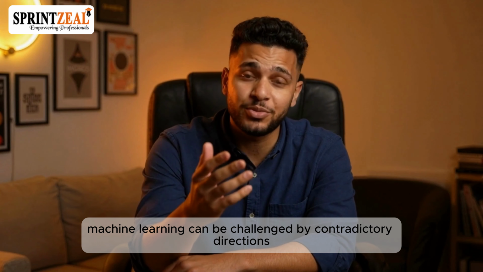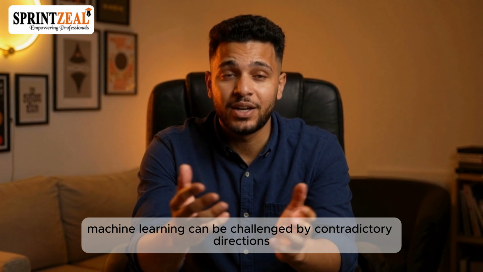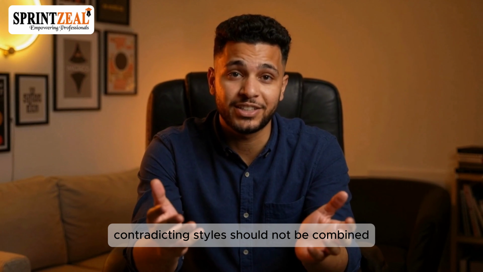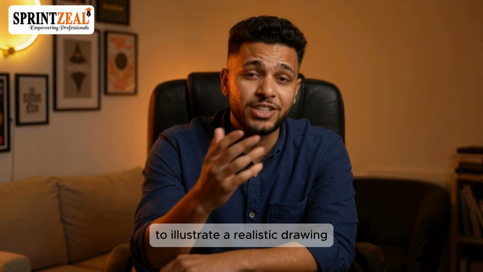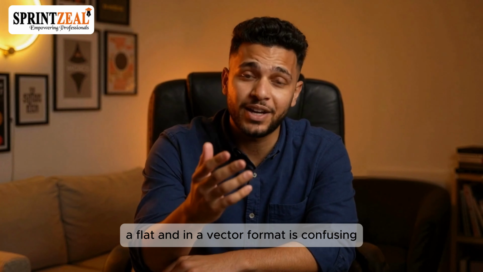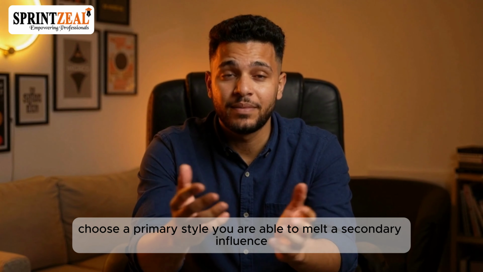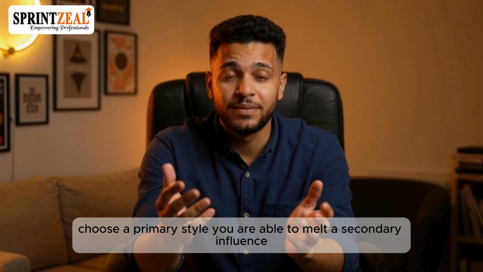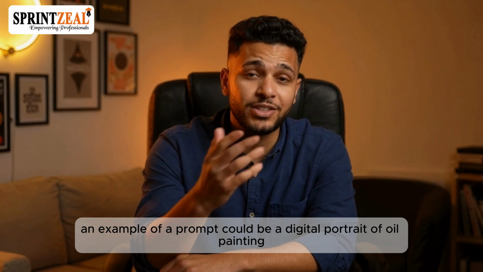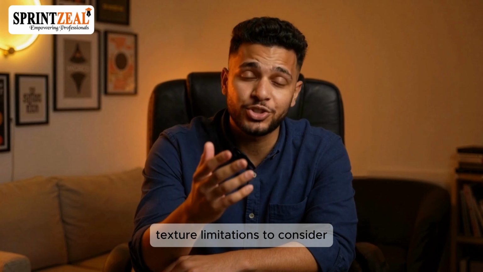Avoid contradictions. Machine learning can be challenged by contradictory directions. Contradicting styles should not be combined. To illustrate, a realistic drawing in a flat vector format is confusing. Choose a primary style. You are able to blend in a secondary influence. An example of a prompt could be a digital portrait with oil painting texture.